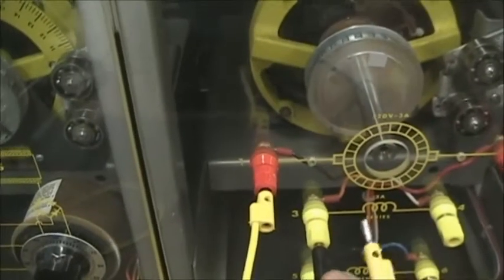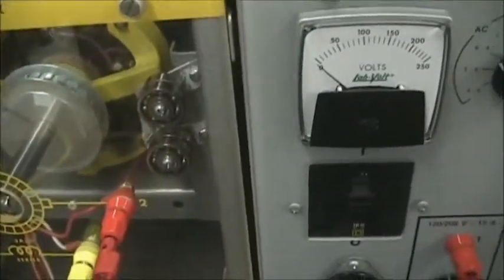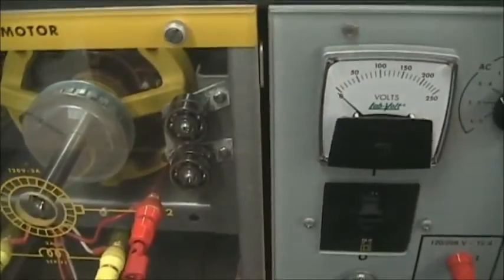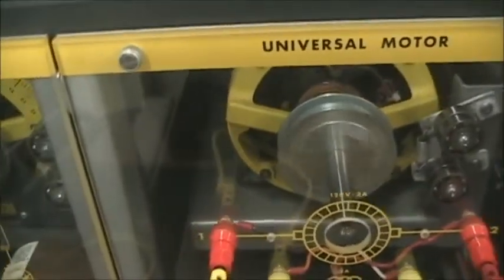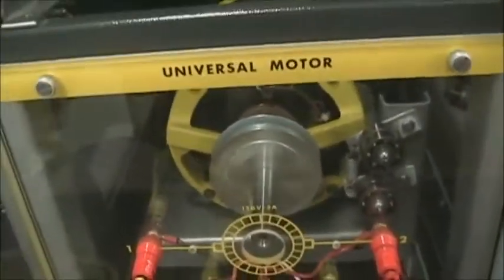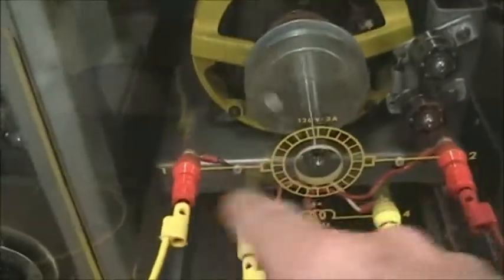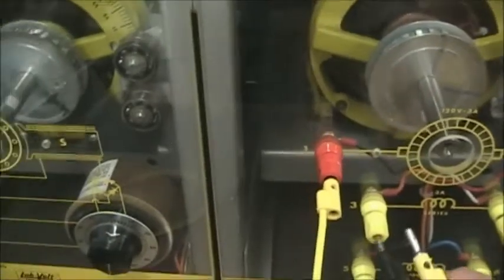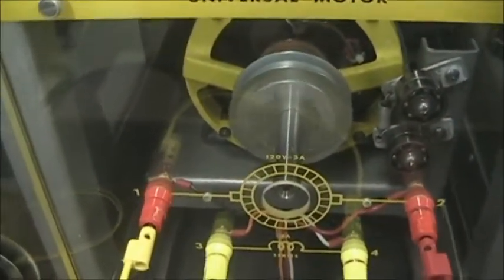I'll show you the same thing on the DC application. So I'll switch back to DC. The polarity was counterclockwise when we had that. So we'll energize, and it went counterclockwise again. And so in this case, you can't be switching the polarity, since it switches both the current and the field. You have to switch internally in the field, and then you get the other direction.